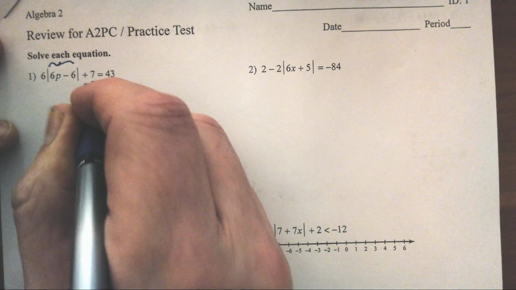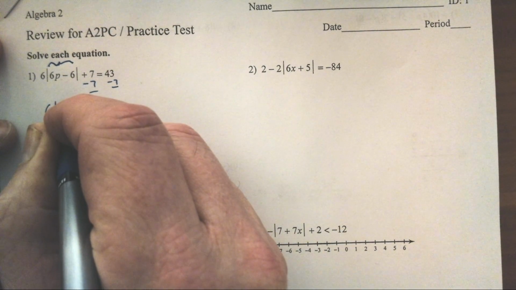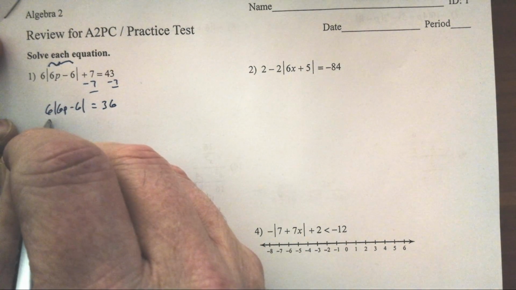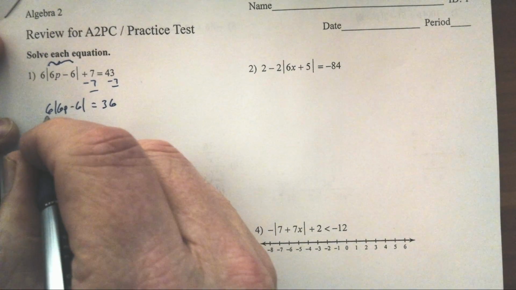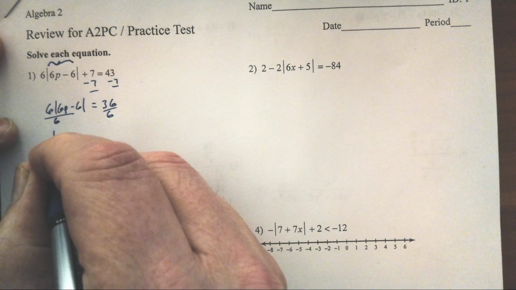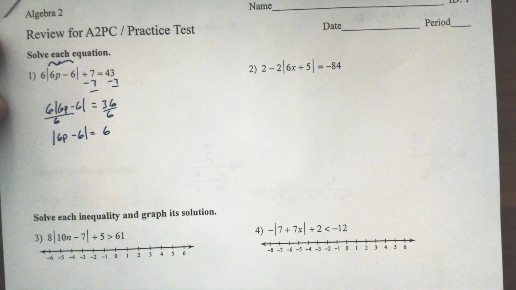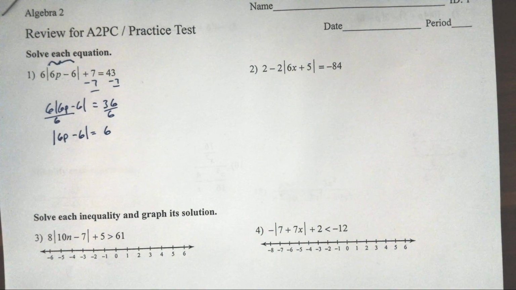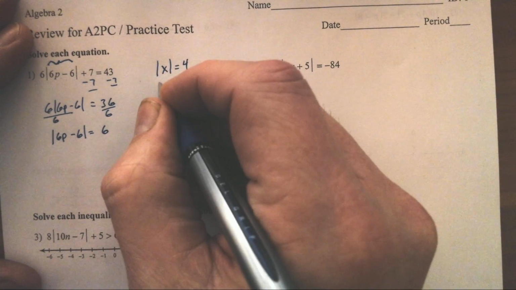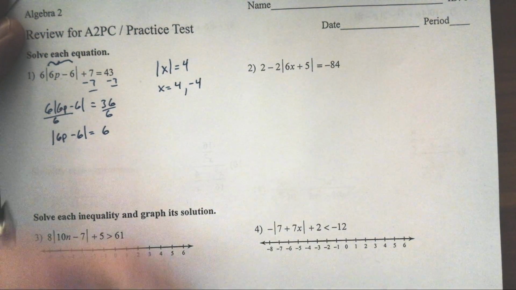So of course the first thing I would do is subtract 7, and I get 6 absolute value of 6p minus 6 equals 36. I would divide away 6. We're trying to isolate the absolute value. So if we divide both sides by 6, this is just a factor, it cancels, I get absolute value of 6p minus 6 equals 6. And once we have the absolute value isolated, I know, for instance, if absolute value of x equals 4, I would say x either could be 4 or negative 4. And that is what I'm going to do with this.